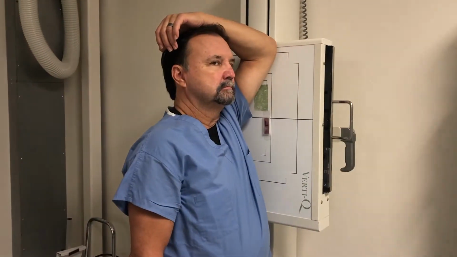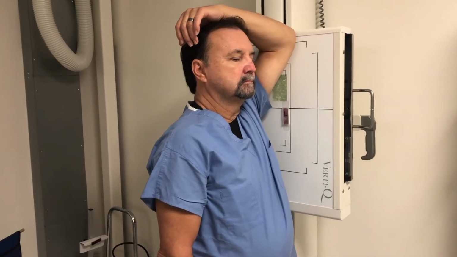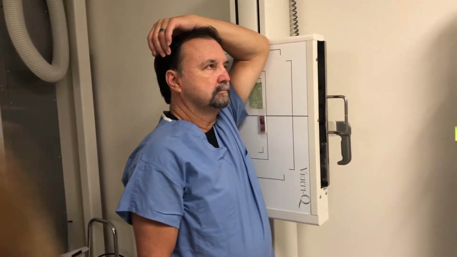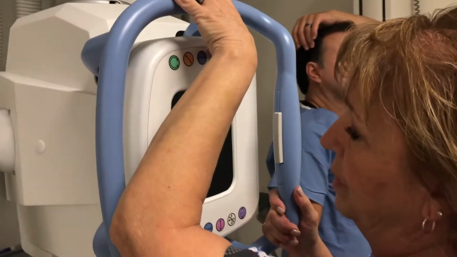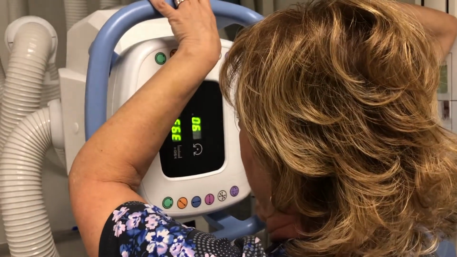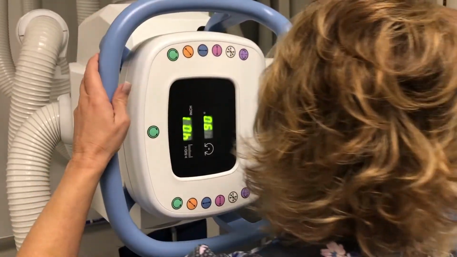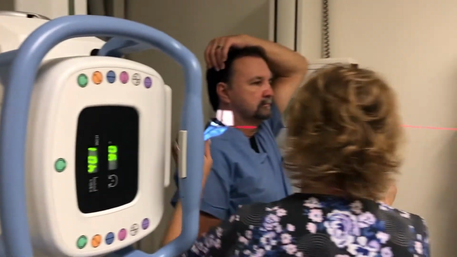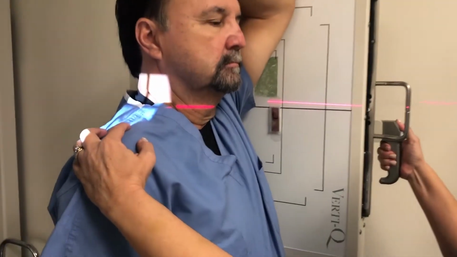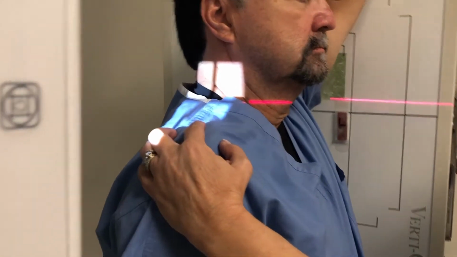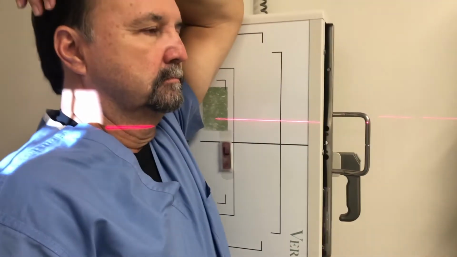I'm going to do this at 40 inches. And then if I needed to, I could put a slight caudal angle if I felt like his right shoulder was still in the way. It's going to be centered at C7, T1. If I'm at C4 right now, 5, 6, 7, I would want to drop it a couple of inches from that.